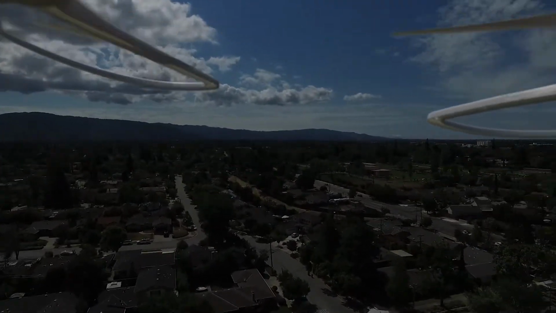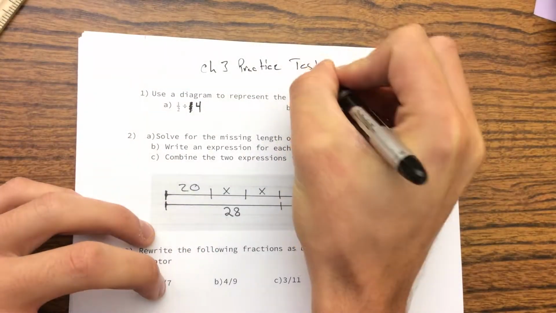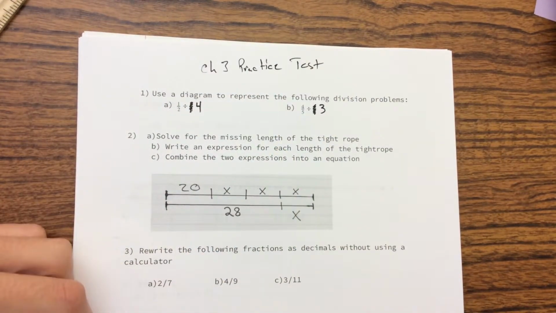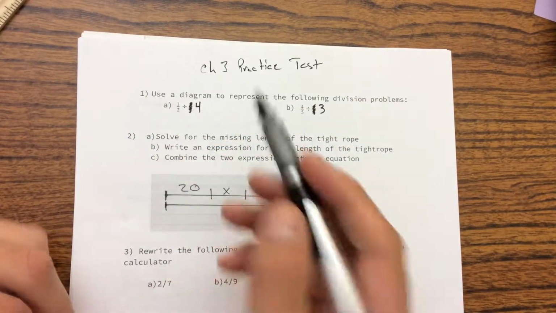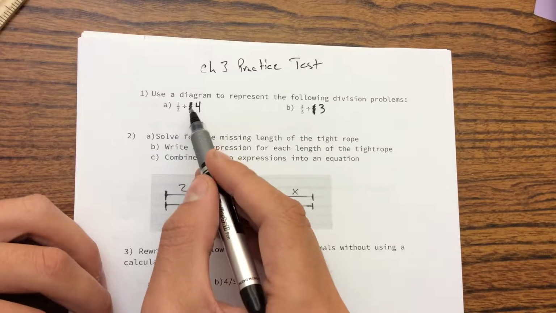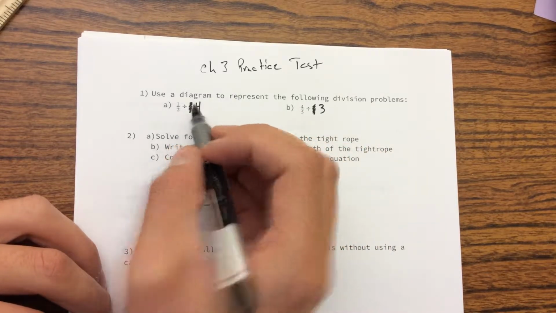Let's take a test. I'm behind on this, so we're going to try to do it all in one take, mistakes and all. Let's see what we can do. All right, the first one says use a diagram to represent the following division problems. I made a mistake. Originally, I changed it on the online one, but I had to rewrite it by hand here. So we have 1/2 divided by 4.